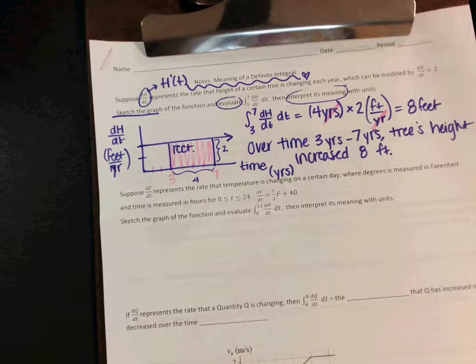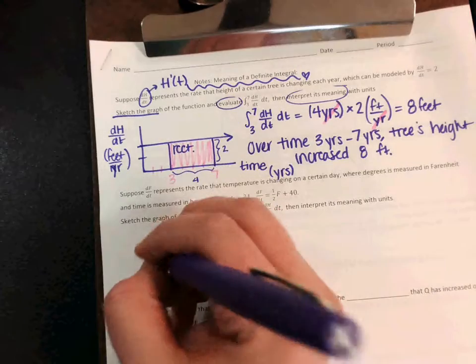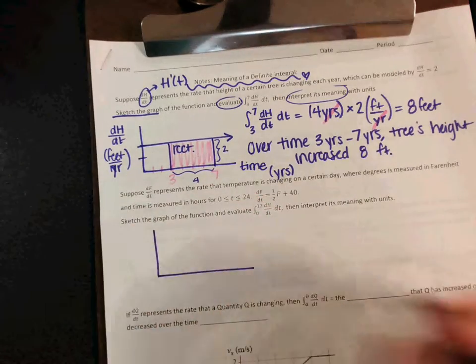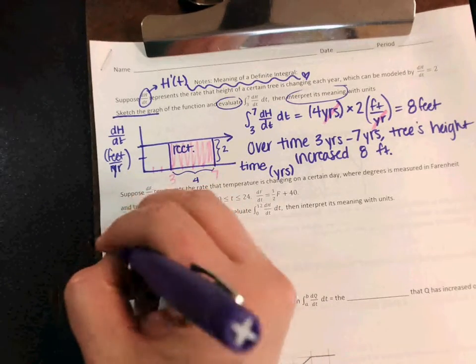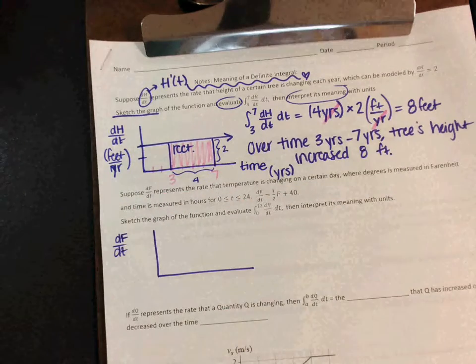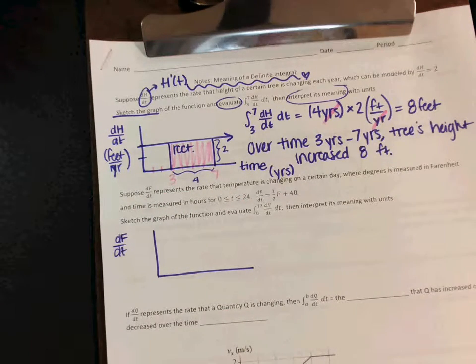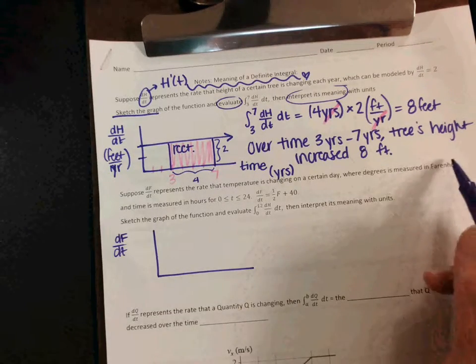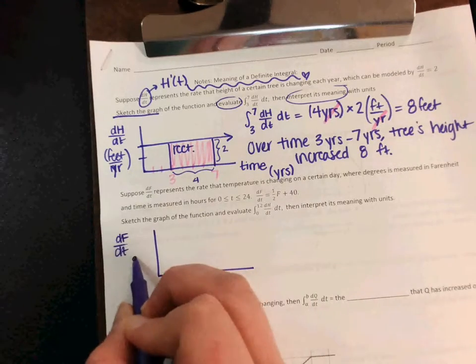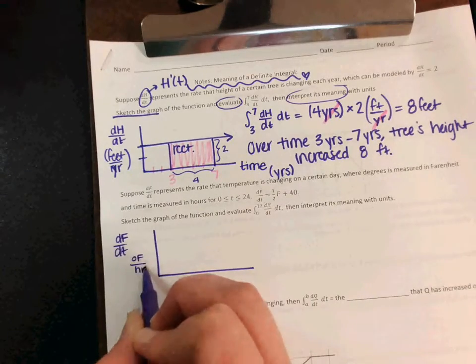Look at it. It says, suppose df dt represents the rate that temperature is changing on a certain day, where degrees is measured in Fahrenheit, time is measured in hours, 0 to 24. Okay, let's draw our graph. This is df dt. What is that the same as? F prime. Very good. Fahrenheit prime. It's the change in degrees. Now, it says it's measured in degrees Fahrenheit and hours, so that'd be degrees Fahrenheit per hour.